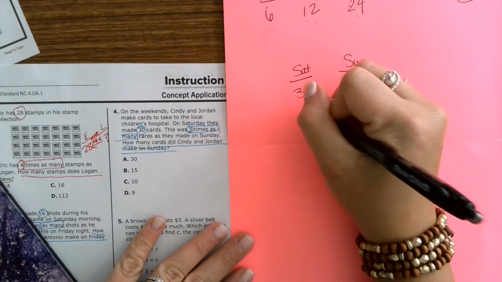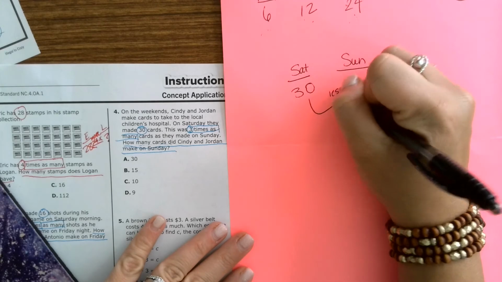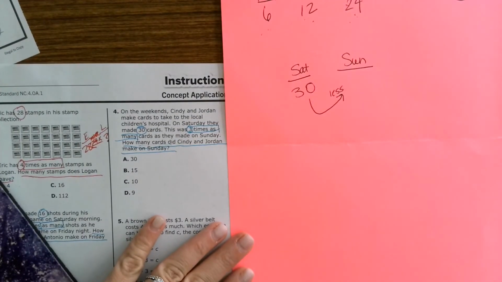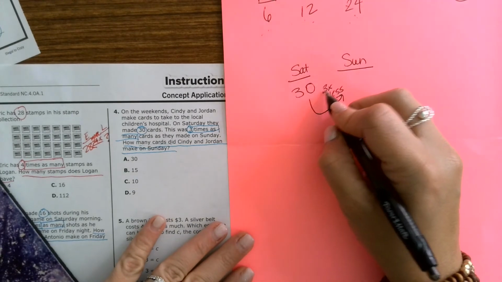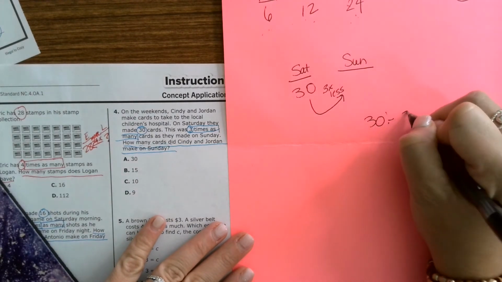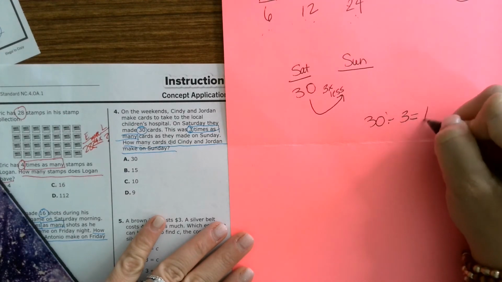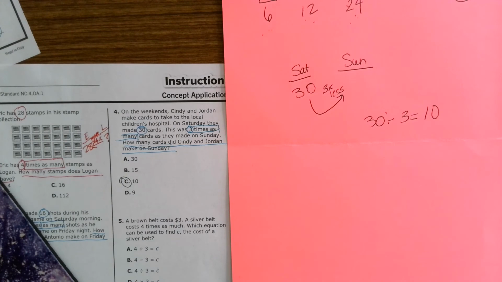So does that make Sunday bigger or smaller? It actually makes Sunday less, smaller. And how many times less? It is 3 times less. Remember, when you see 3 times less, you're going to divide. Therefore, they made 10 cards on Sunday.